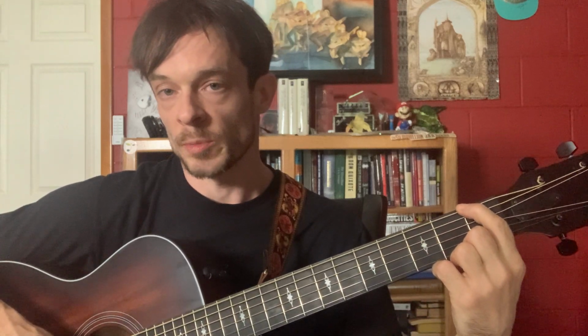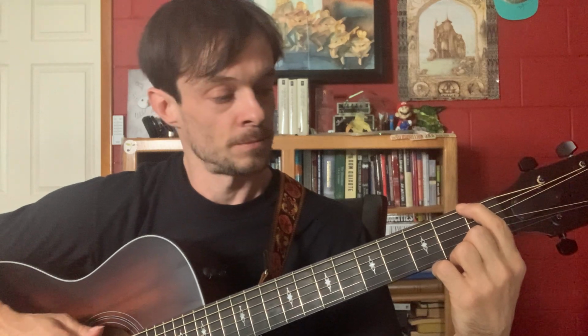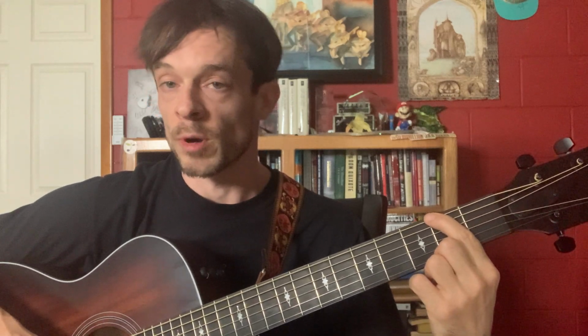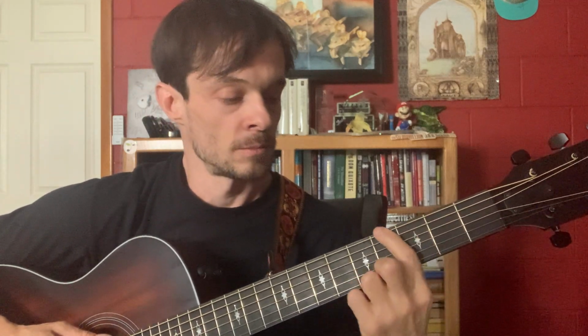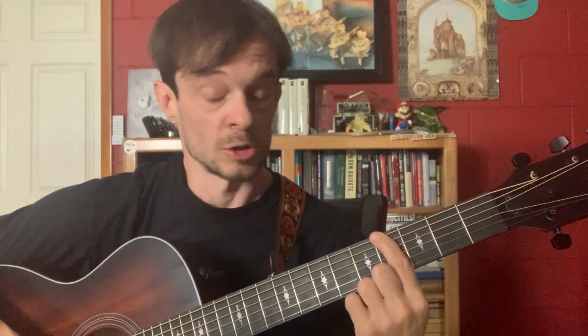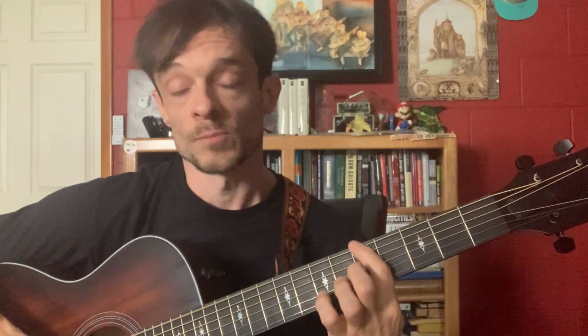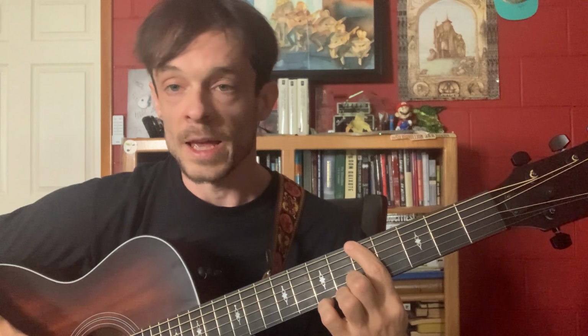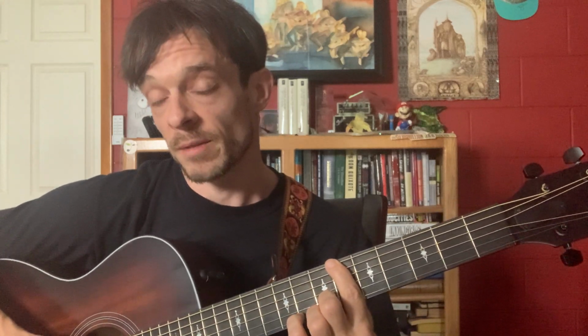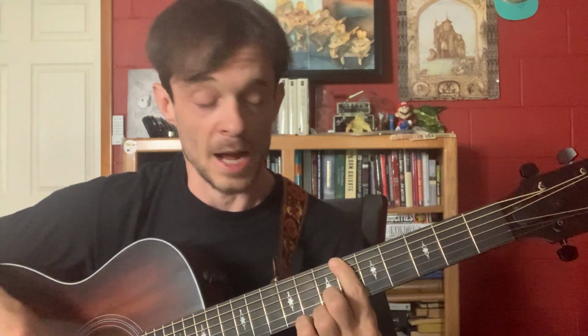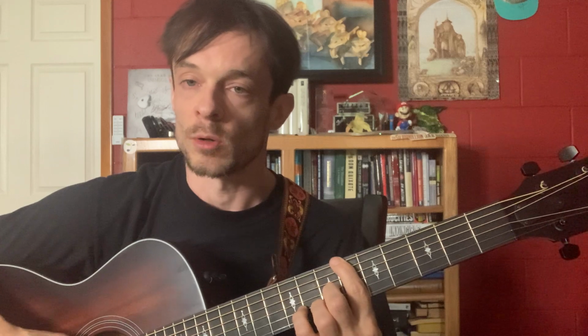F is always going to be 1 fret above E. 1 fret above F, we call that F sharp or G flat. 3rd fret is G. 4th fret is G sharp or A flat. 5th fret is A. 6th fret is B flat. It's usually always called B flat, except when it's not. You can call it A sharp or B flat.